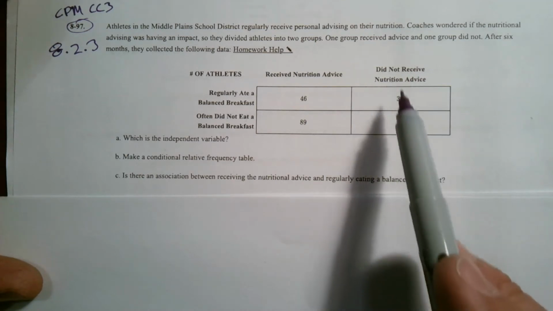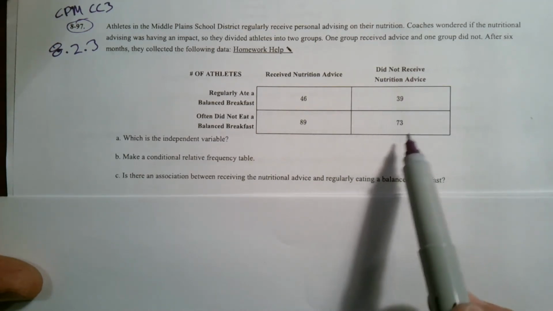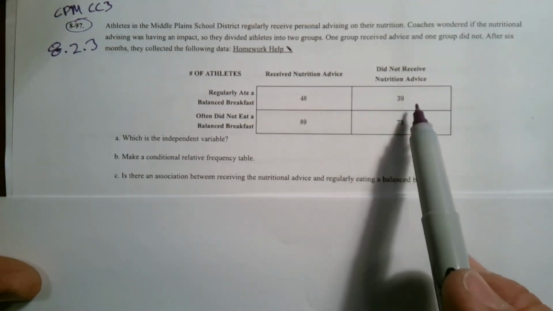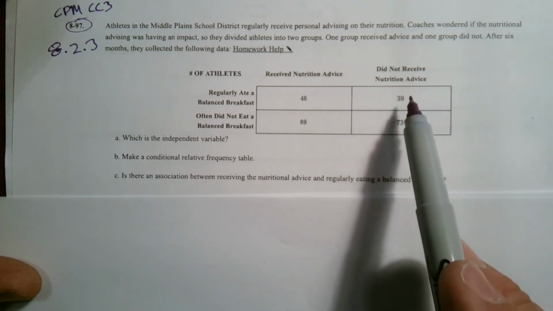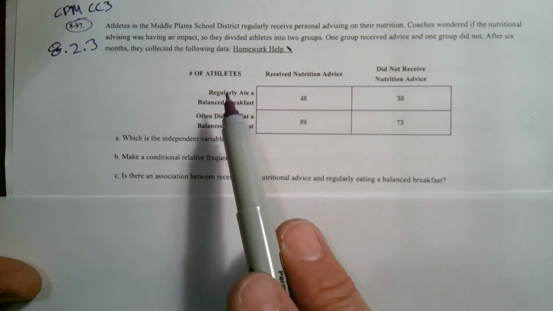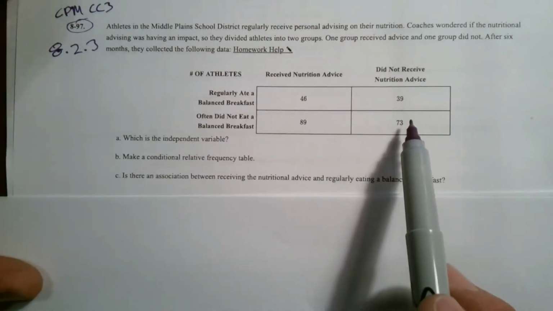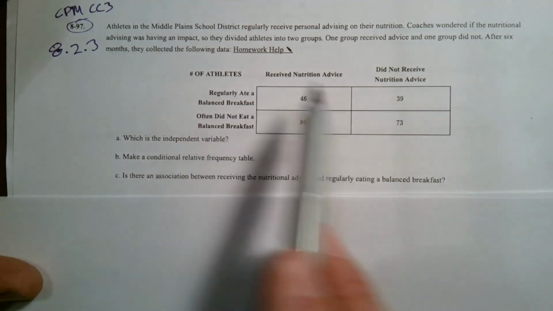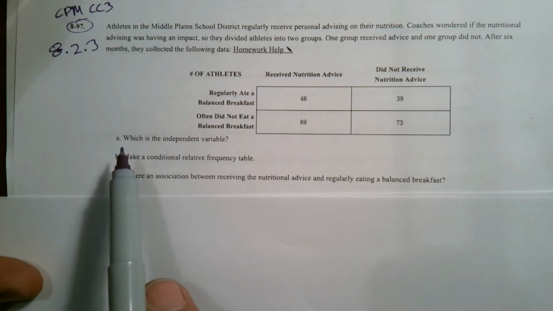And then on this column, you have students that did not receive nutrition advice. There's 112 students total. Of the 112 students that did not receive nutrition advice, 39 of them regularly ate a balanced breakfast, and 73 of them often did not eat a balanced breakfast. So we interpreted the table. Now let's see what we've got for questions.